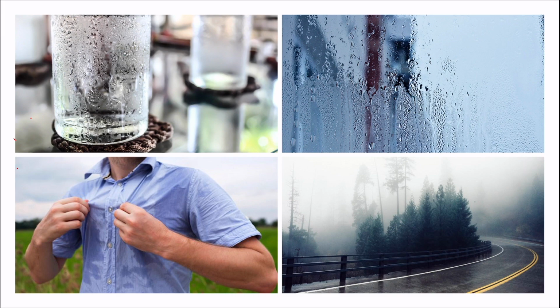Or another scenario on the top right: on a cold winter night you turn on the heater inside your car, and then you start to notice some moisture forming inside your window. Another scenario is you're sweating on a very hot summer day or just after an intense exercise. That's your body's mechanism to help you cool down, but why do you sweat more in one environment than in another?